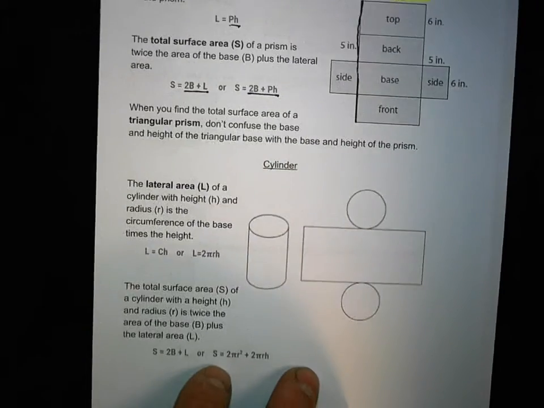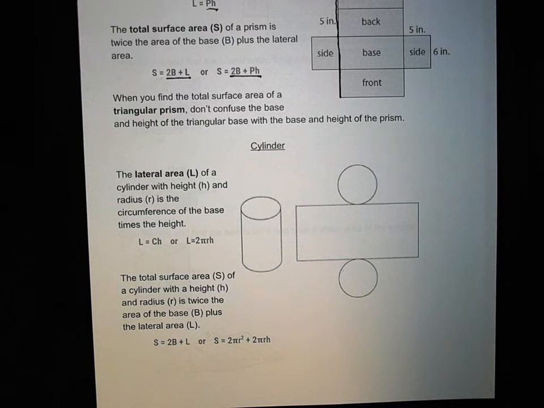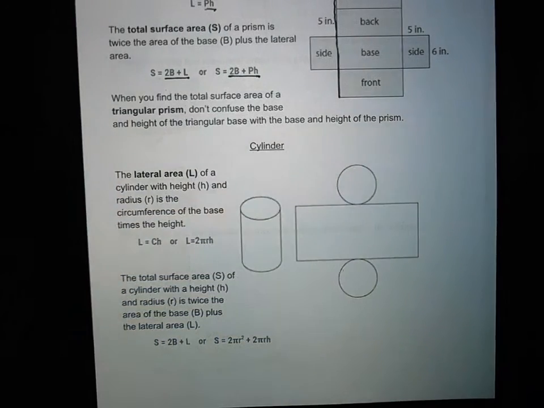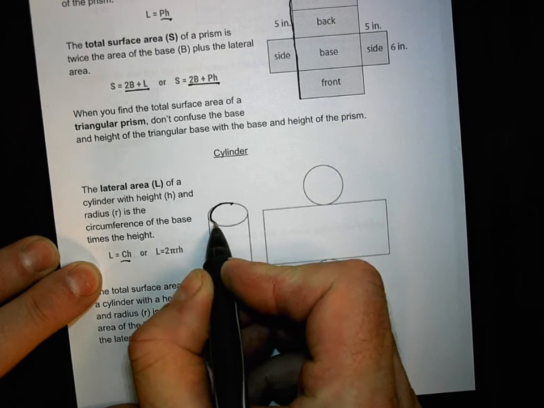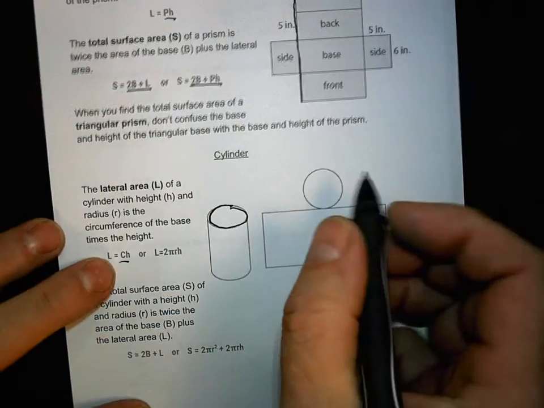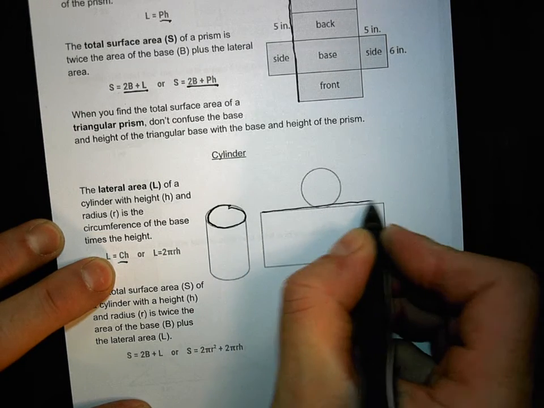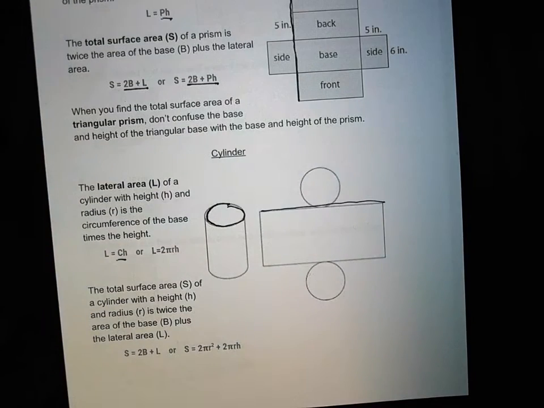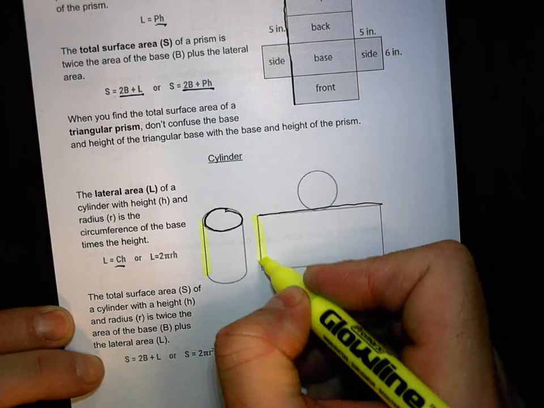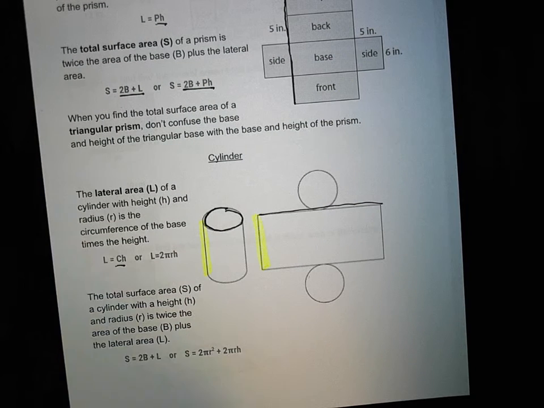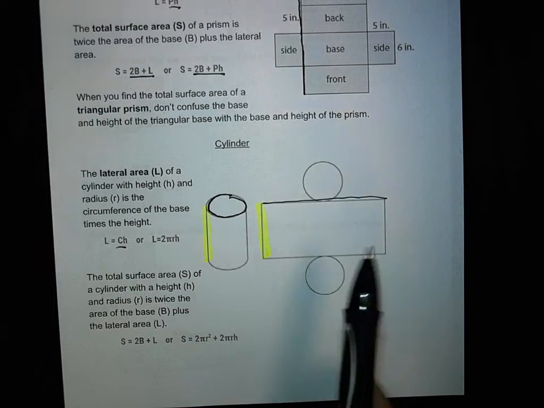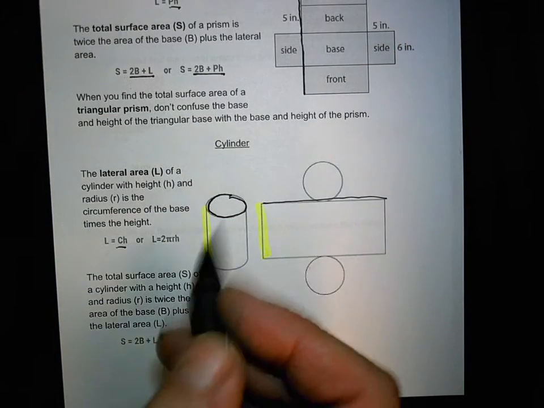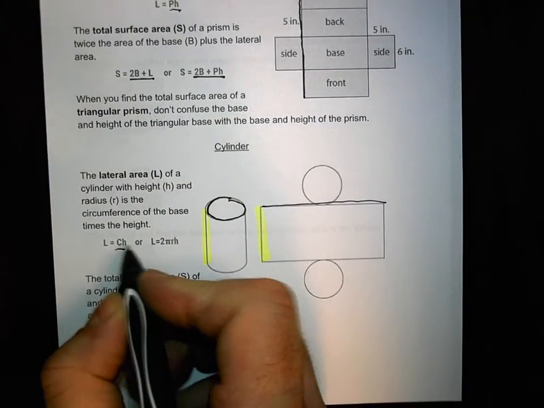Now let's preview ahead to tomorrow for a cylinder. A cylinder is really the same thing. It is perimeter times height plus 2 times the area of the base. The formula is exactly the same. But you can't really do length times width with a cylinder. Your perimeter is now called circumference.